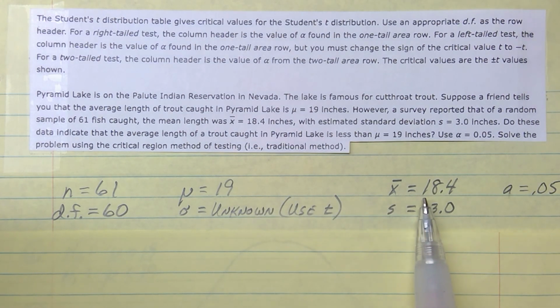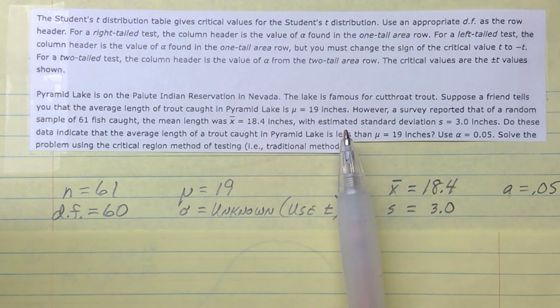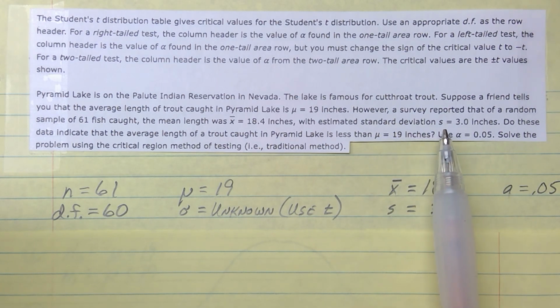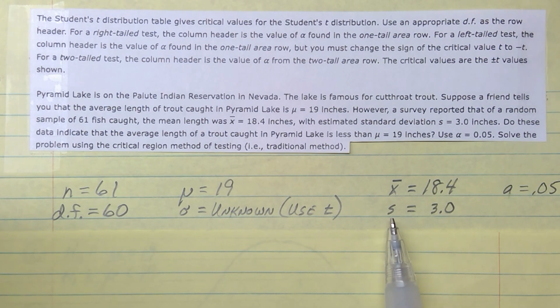So we have to run a test and see whether our data is significant, if our data is different enough that anybody cares. All right, and they gave us the estimated standard deviation of S equals 3 inches. That's our give or take on our sample. So on our sample, our average length was 18.4 inches, give or take 3 inches either way, standard deviation. So this is my sample mean, sample average, and this is my sample standard deviation.